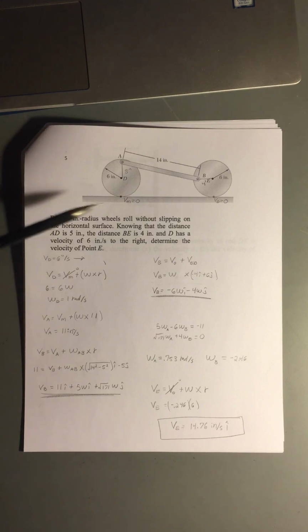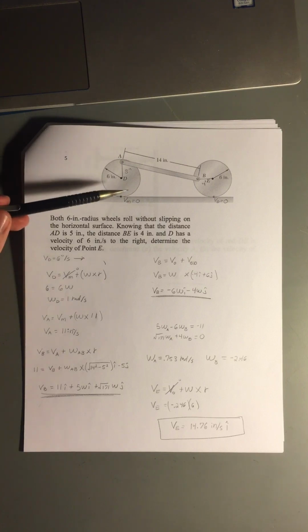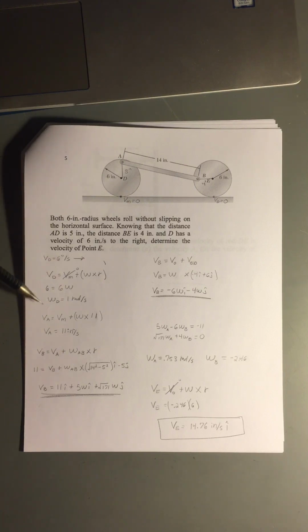Using that point and point D, we know that this will be 0, and we're looking for omega. We were given D, and R between D and the ground is just the radius of 6 inches. Running that calculation, we find that the angular velocity of this first wheel is just 1 radian per second.